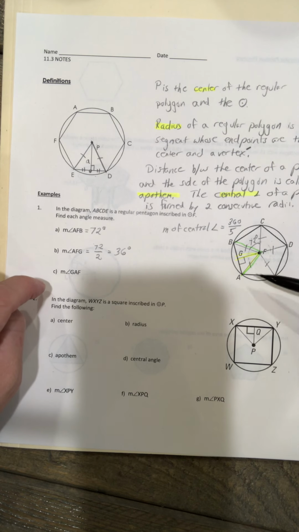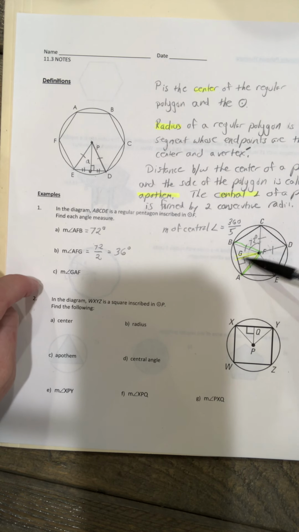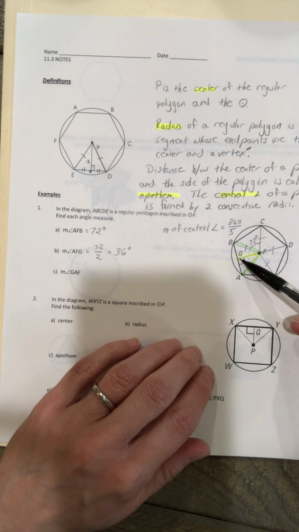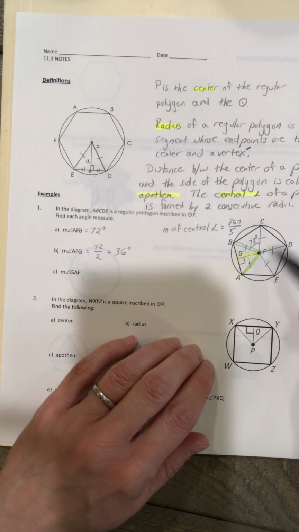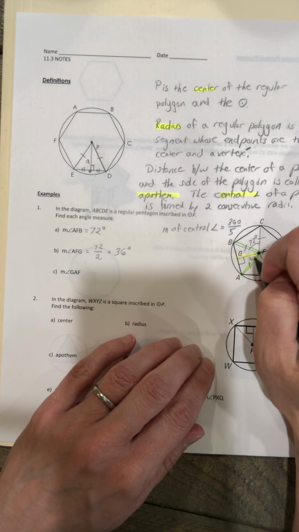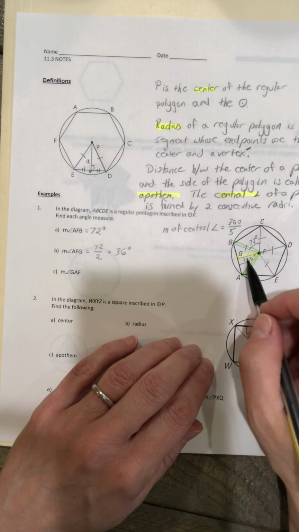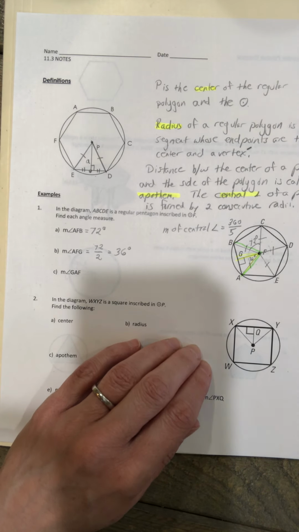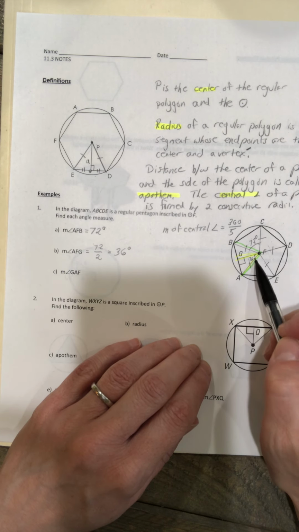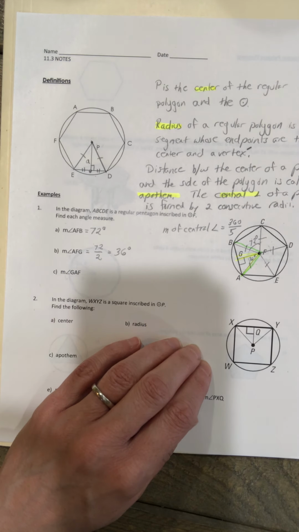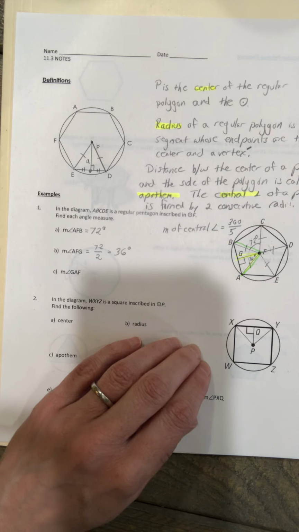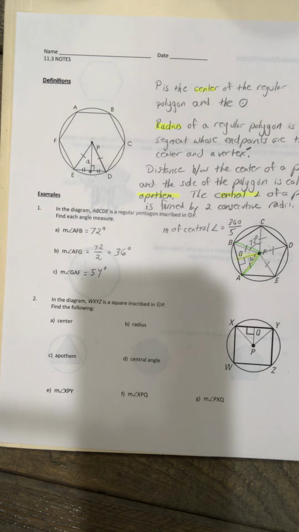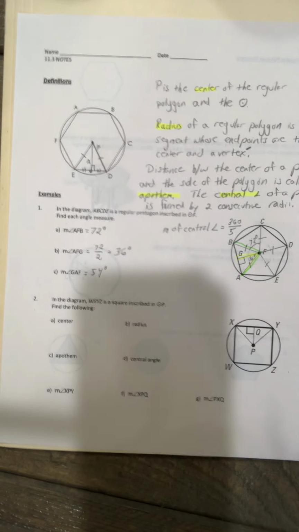Now, what is the next one? GAF. Well, let's think about this. How do I find GAF? If I know this angle here is 36, how would I find GAF? Well, 36 and GAF would have to be complementary because we're in a right triangle. The 2 acute angles of a right triangle are complementary. So you would take that 90, subtract 36, and you would get 54 degrees. All right, now let's look at our next one.